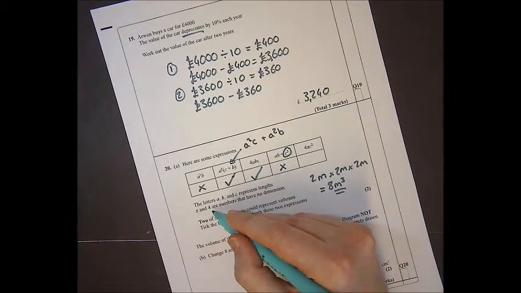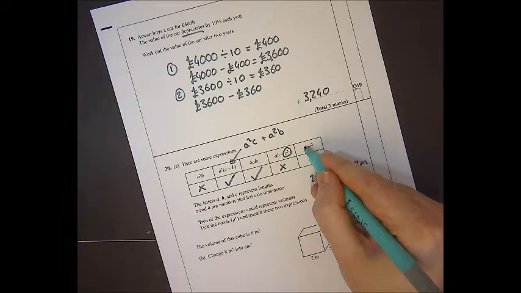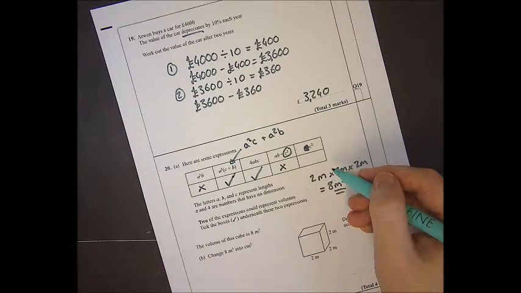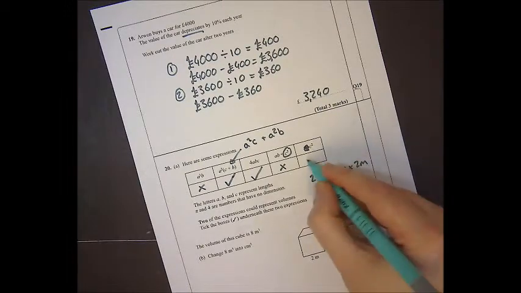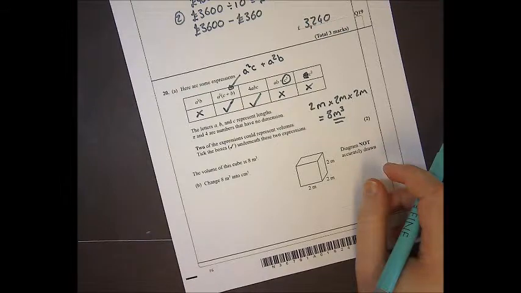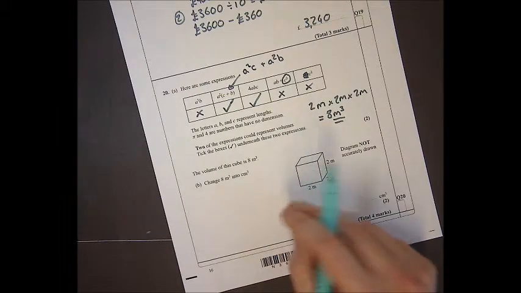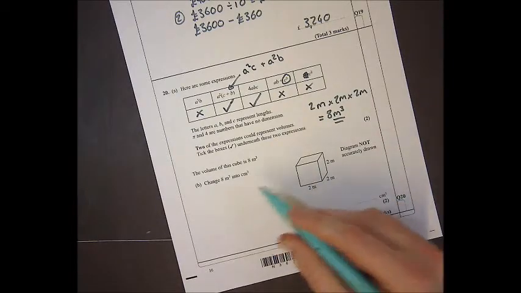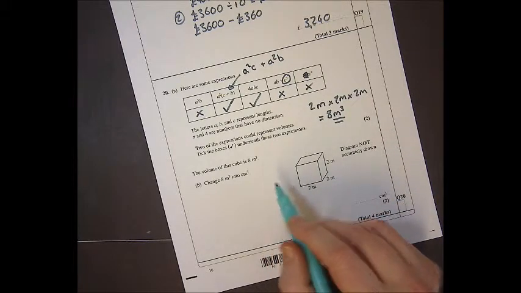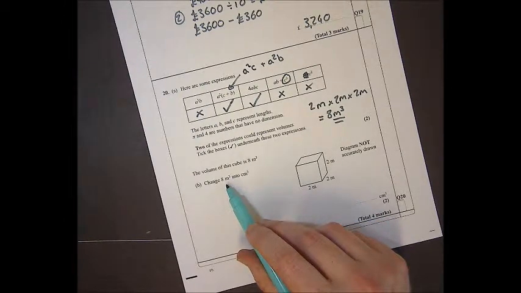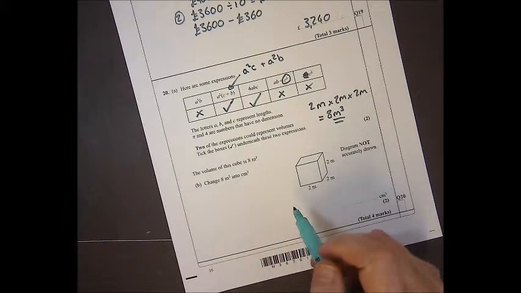Now, we've got volume scale factor. So we are going to convert from 8 cubic meters to centimeters cubed. There's 2 ways that you can do it. First of all, I would look at this and go, well, that's 2 meters, that's 200 centimeters, and then this is 200 centimeters, and this is 200 centimeters.